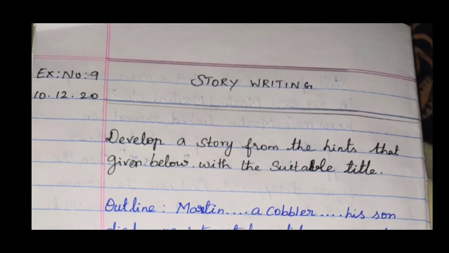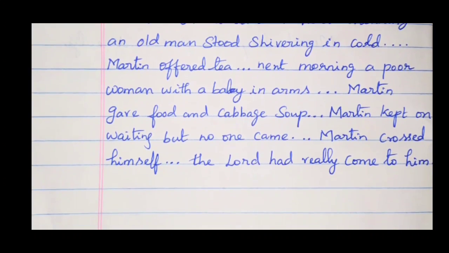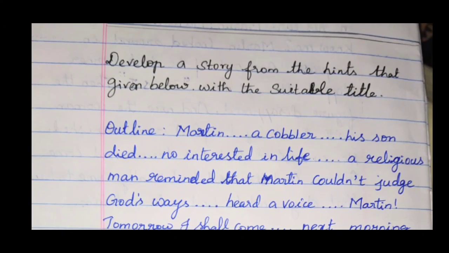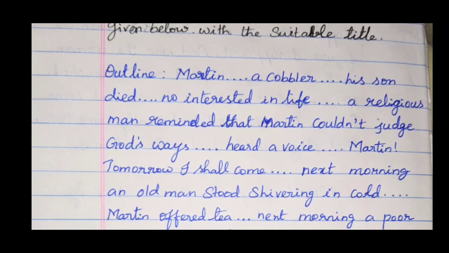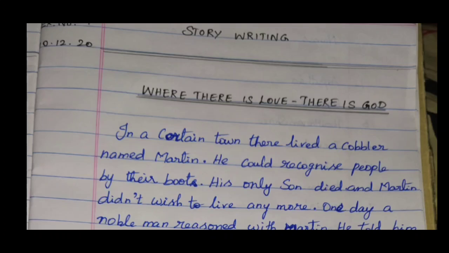So, exercise number 9, date 10-12-20, story writing. This should be written on the left side of your composition note, children. This is the hint. With this, we are going to develop a story with a suitable title. Children, let's start the right side. That is the answer. That is the story here. You have to write the exercise number, the same exercise number 9 and date 10-12-20, with the title story writing. It should be underlined.